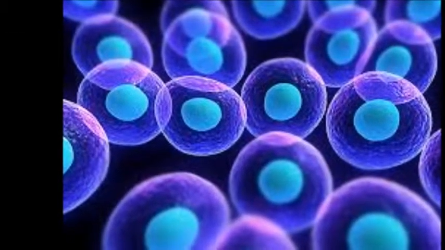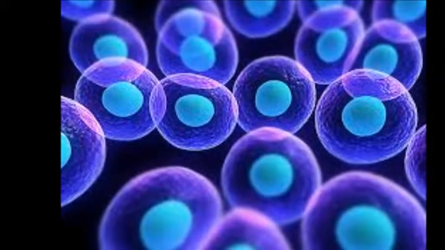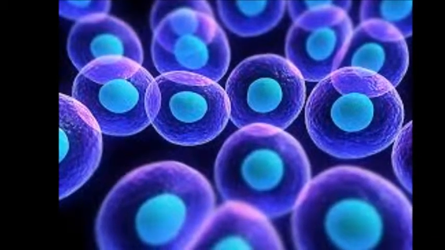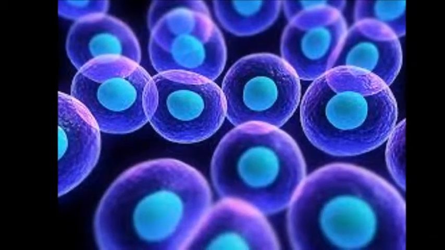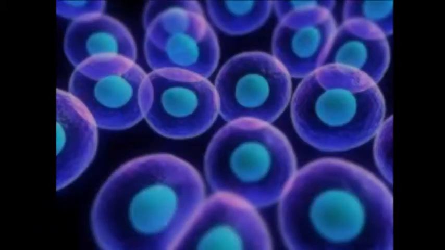Keratinocytes synthesize keratin. Melanocytes synthesize the pigment melanin. Tactile cells are touch receptor cells associated with dermal nerve fibers. Dendritic cells are macrophages that guard against pathogens.